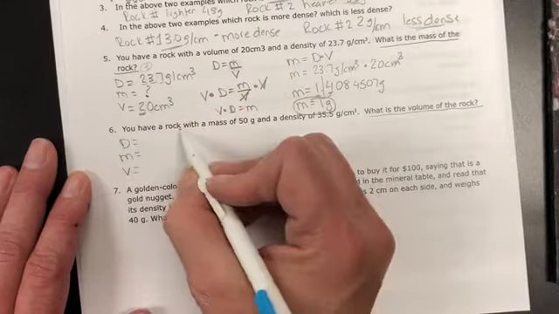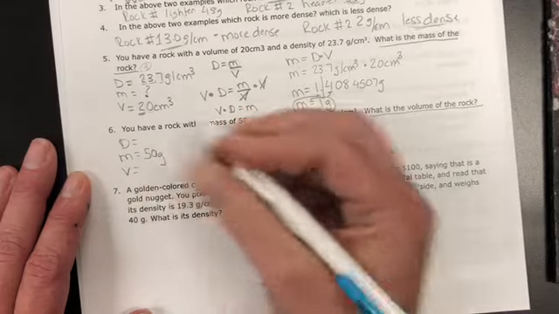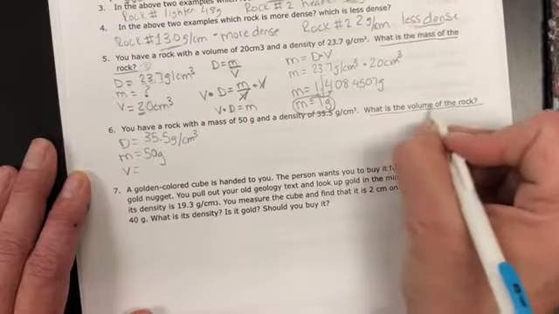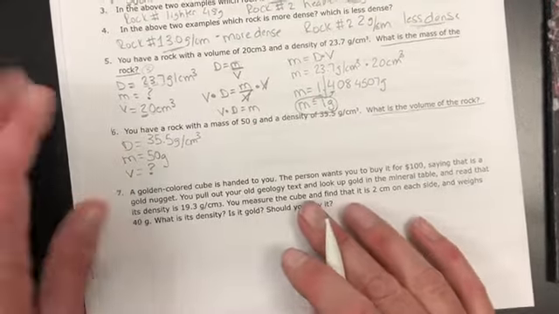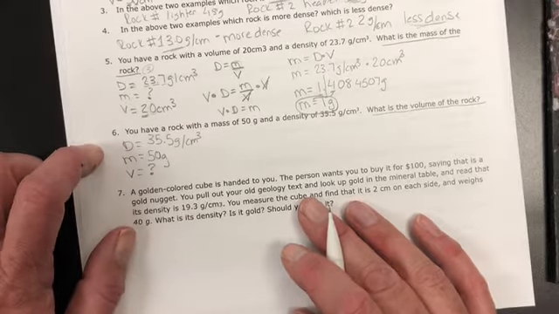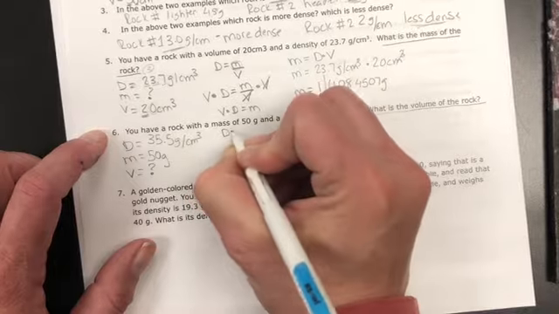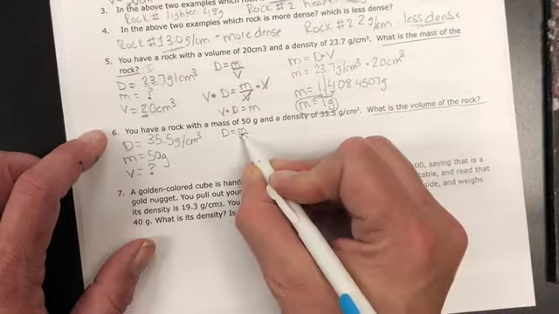Okay, so a rock has a mass of 50 grams, so I can put that right by my mass variable, and a density of 35.5 grams. And my question, what is the volume? I'm looking for my volume. So after I find my variables, my next step is to write the formula and solve it for what I'm trying to find. So I'm trying to find volume.